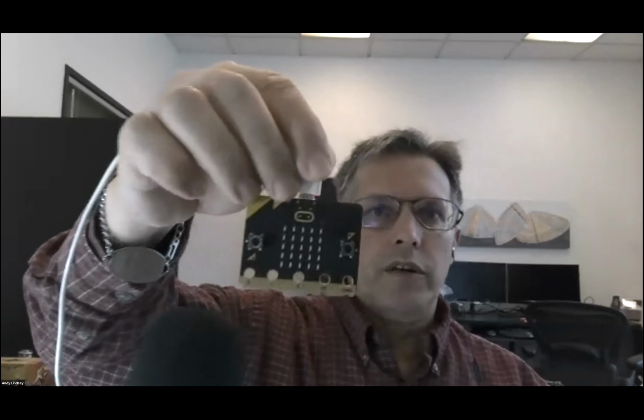And now this download button should really be a flash button, because when I click download, it's going to load the program into my microbit. And then, so right now I have 4, and I'm going to shake it, and I get 1.